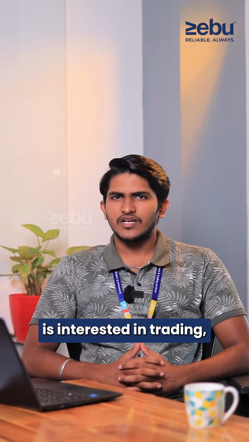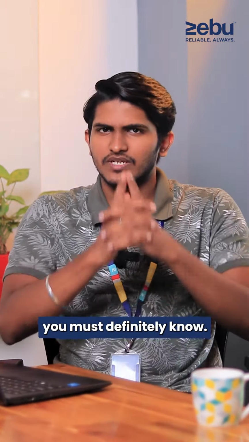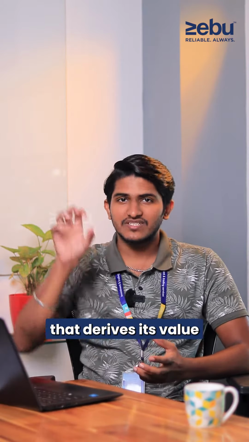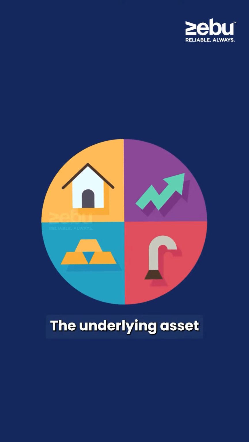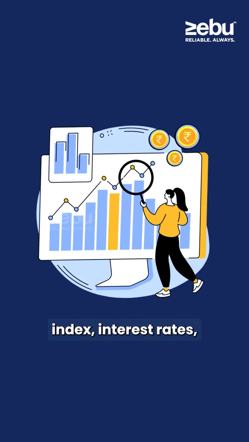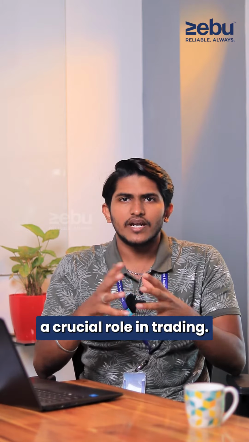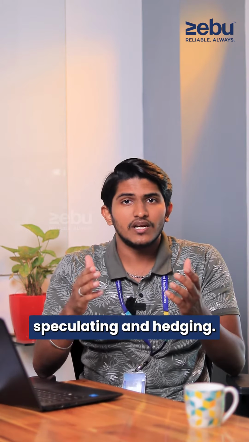Are you someone who is interested in trading? Then derivatives is something you must definitely know. To start with, derivatives are financial instruments that derive their value from an underlying asset. The underlying asset could be an equity share, index, interest rates, or other financial securities. Derivatives play a crucial role in trading. It helps in managing risks, speculating, and hedging.